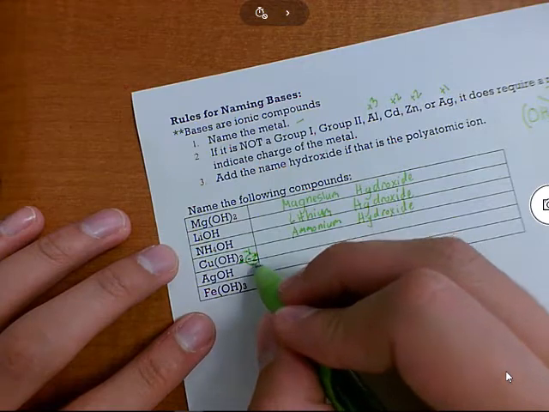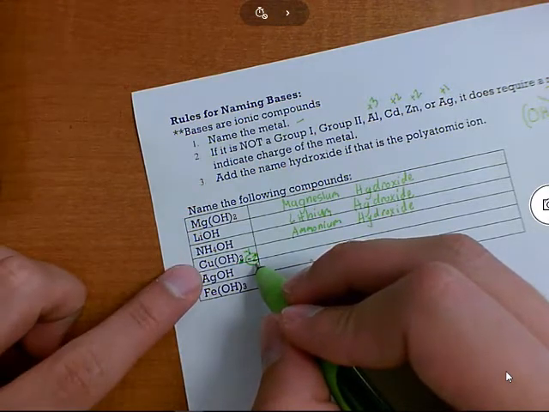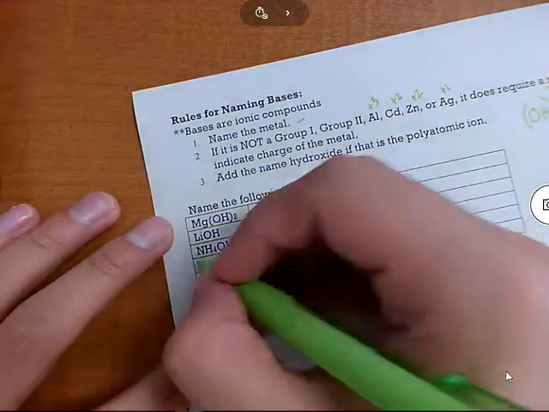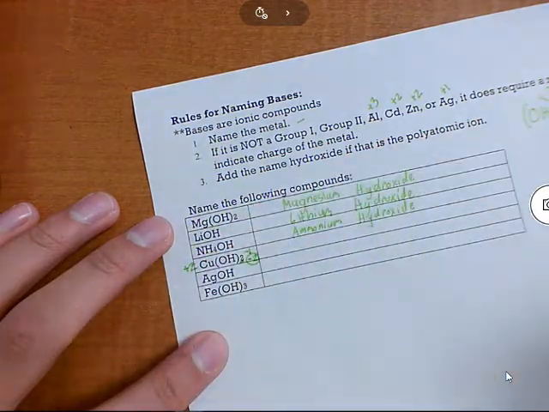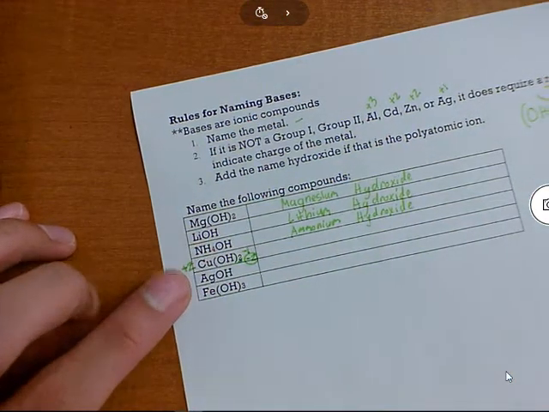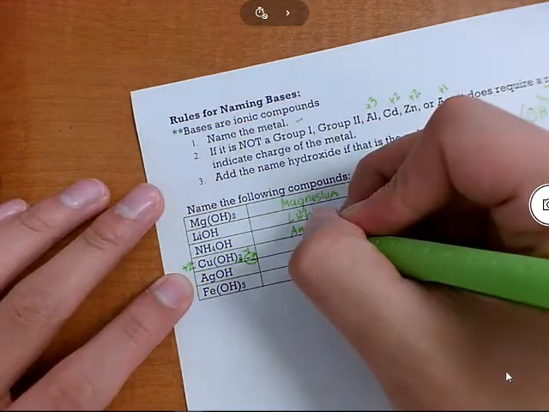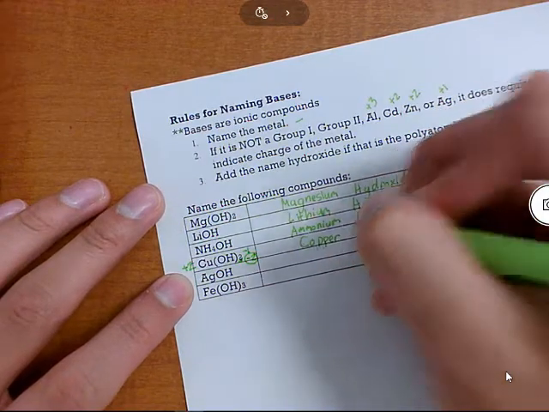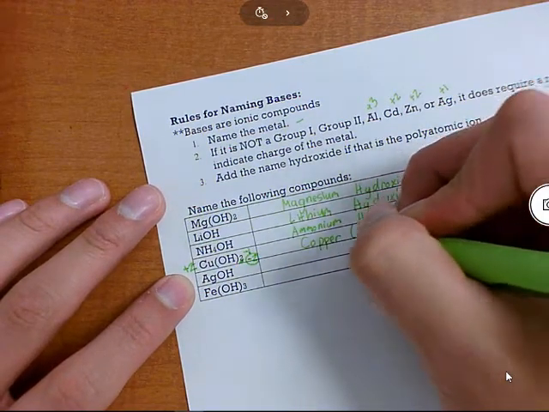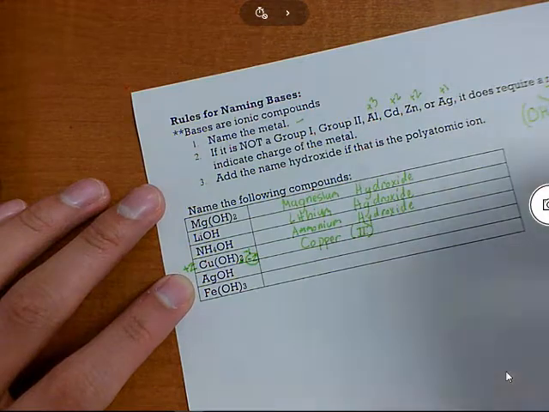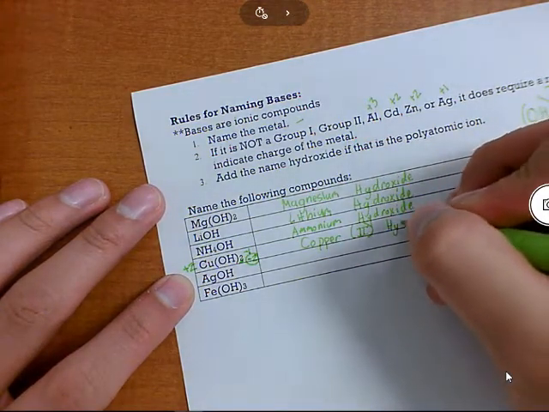So in total, I have a -2 charge. Copper, to cancel that out, needs to then be +2. So we're going to write copper, Roman numeral 2, hydroxide.